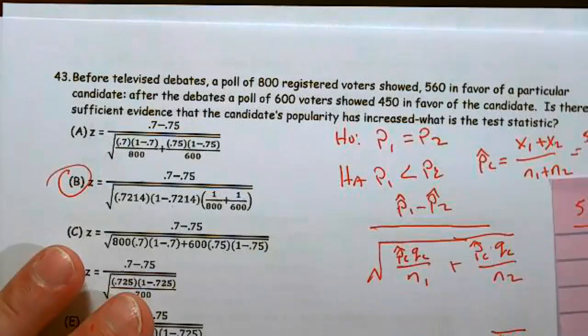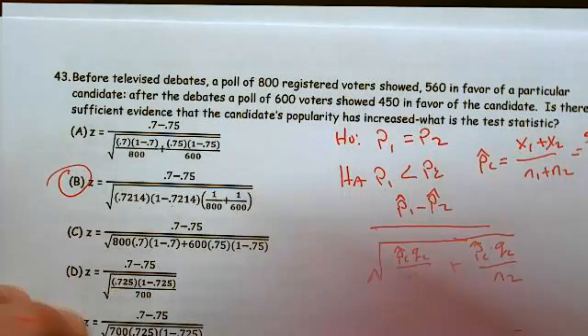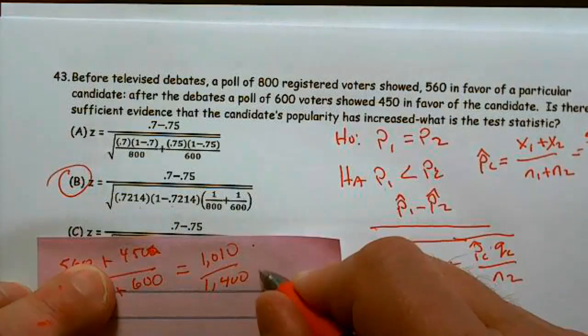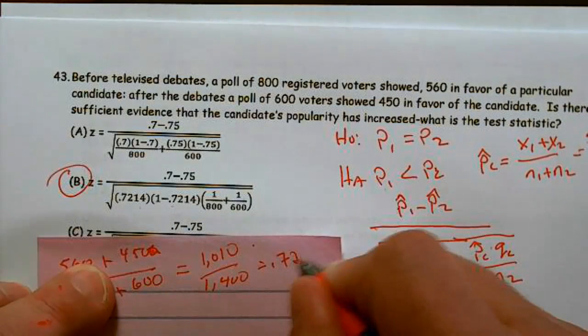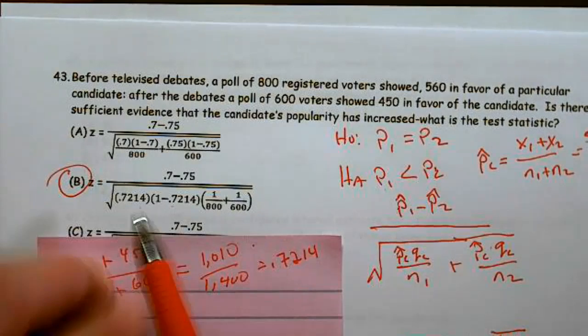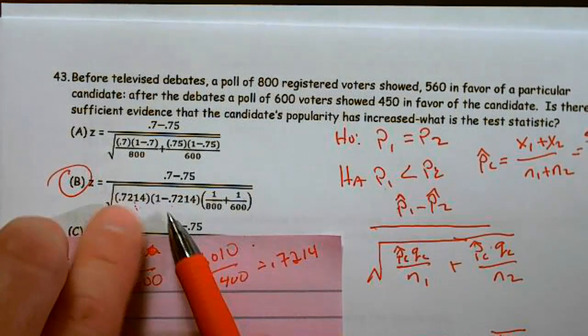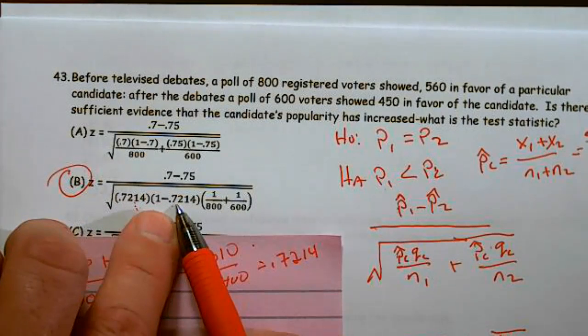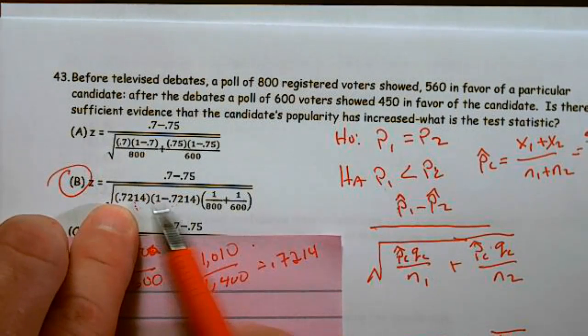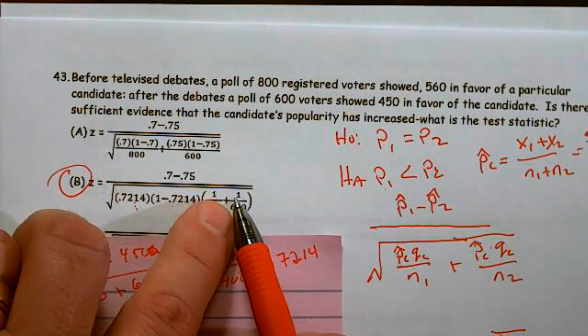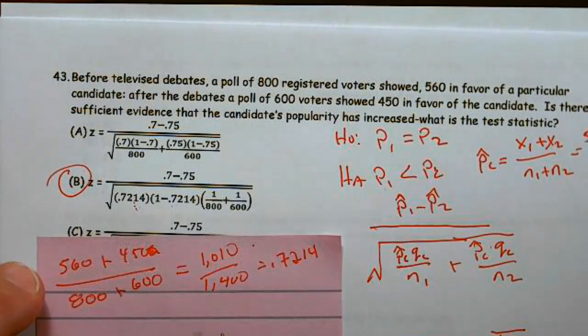Letter B is my answer. Once again, this equaled 0.7214, and that's p hat c. So p hat c goes here. 1 minus that gives me q hat c. And by distributive property, this goes in this numerator and this goes into that numerator. There, you get to tell your math teacher you used the distributive property.